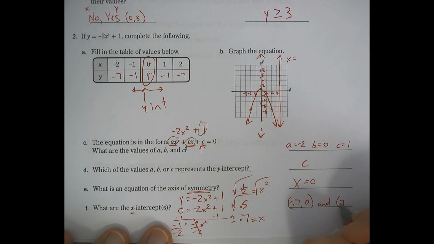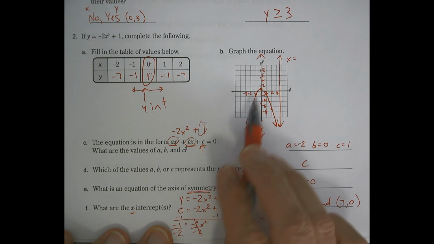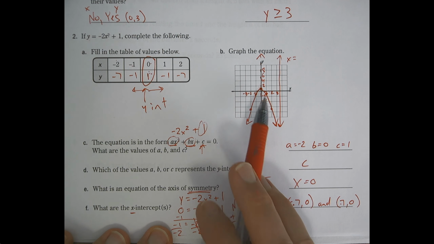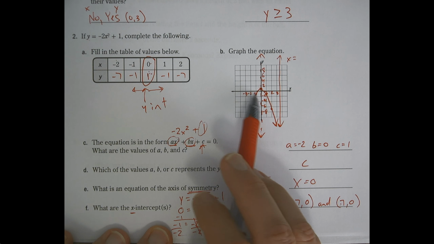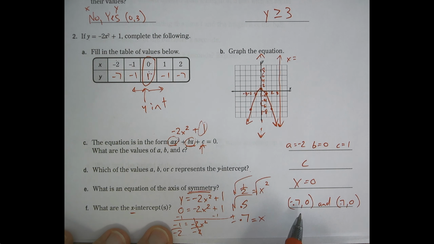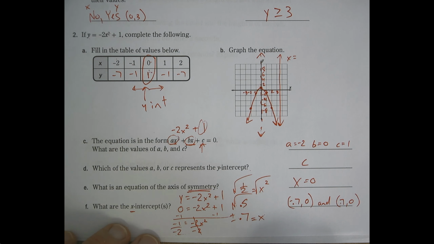And positive 0.7, 0. And that's right here. So that should make sense if we think about it. Between 0 and 1, it actually looks a little closer to 1. That's the 0.7. Between 0 and negative 1, that's the negative 0.7. Okay, so when you square root, don't forget there's a positive and a negative.